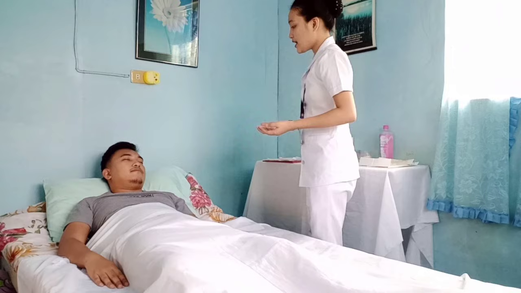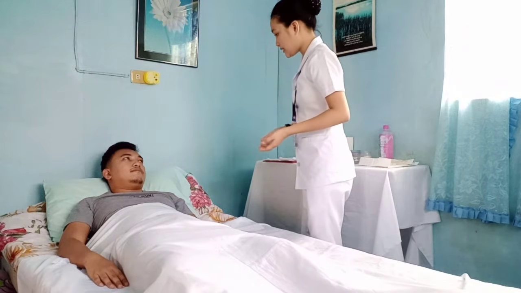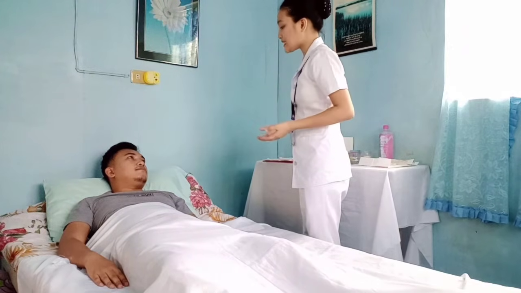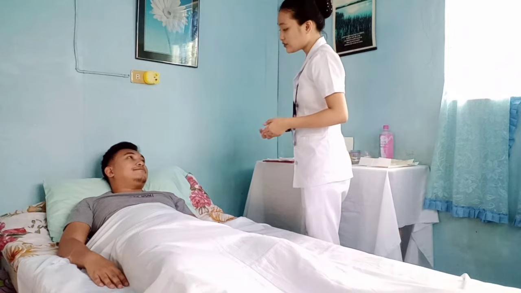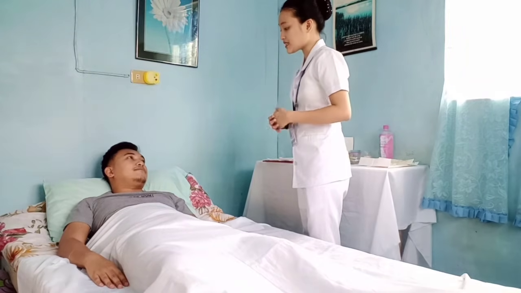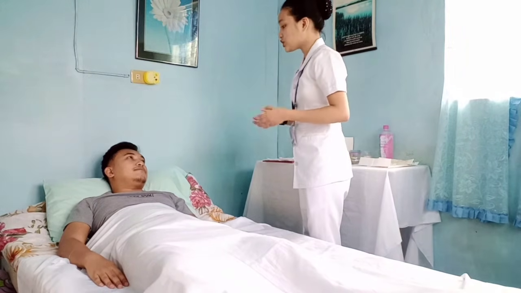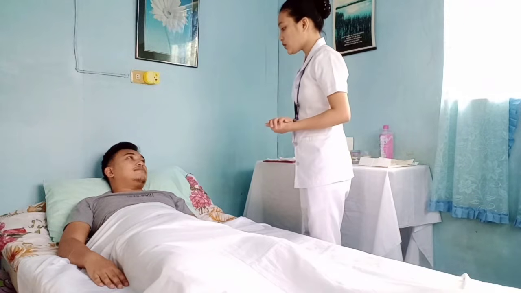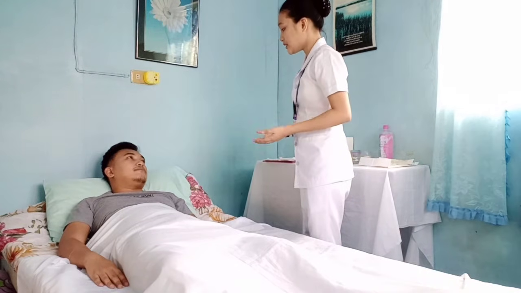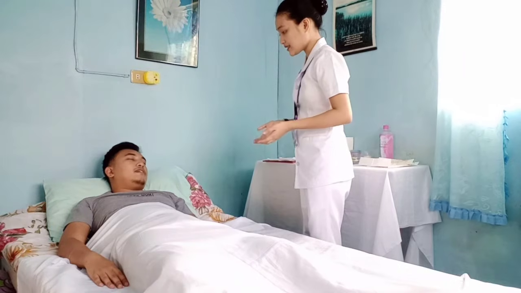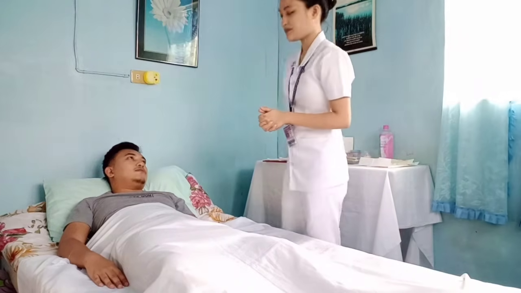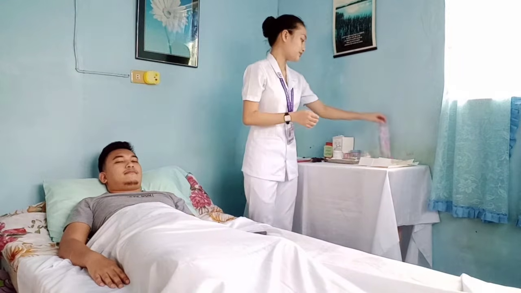So today, your doctor, Dr. Melendez, has ordered for a penicillin skin test, which means I'll have to inject just a small amount of penicillin into your skin to check if you are allergic or not with the penicillin medication. Will that be alright? That's fine. Okay, sir. Perform hand hygiene and observe appropriate infection prevention procedures.